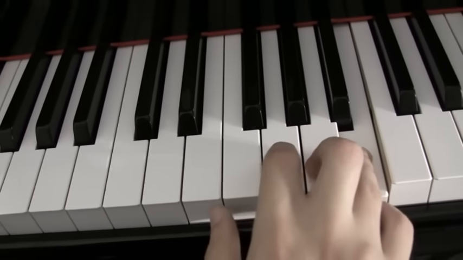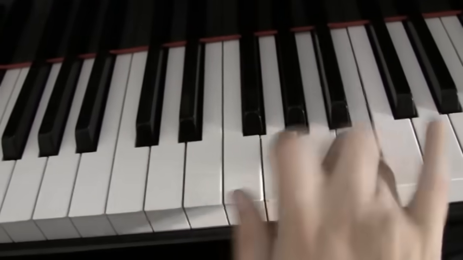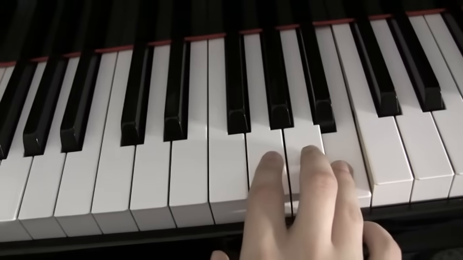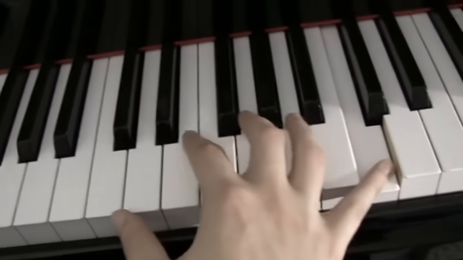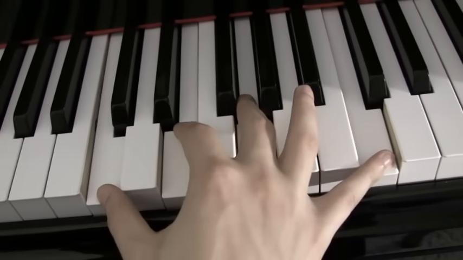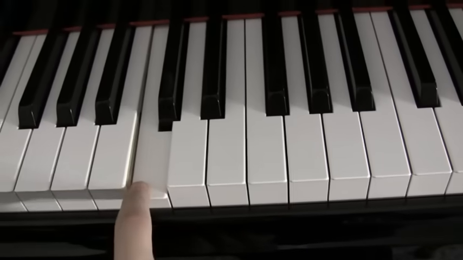See how you couldn't just stop on that note? You have to go. It just doesn't sound like you're finished. Somehow if you ended on that note, people would be like, what? But if you do this, then they're like, that's better. Okay, so that's what a scale is.